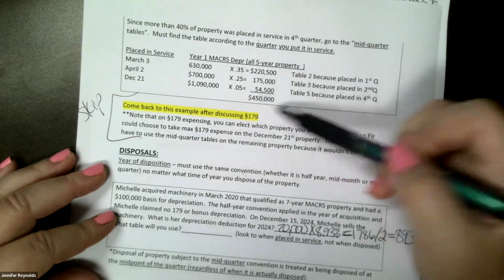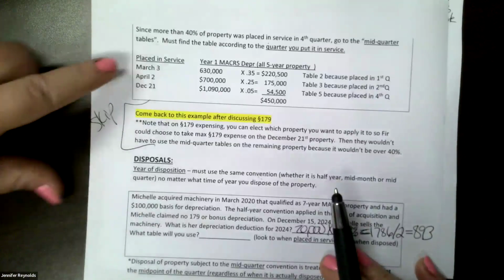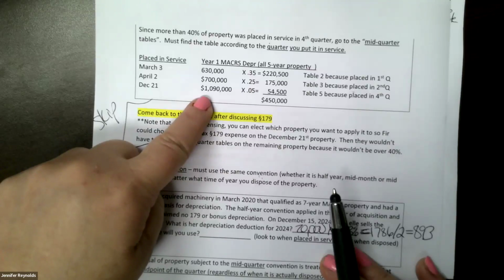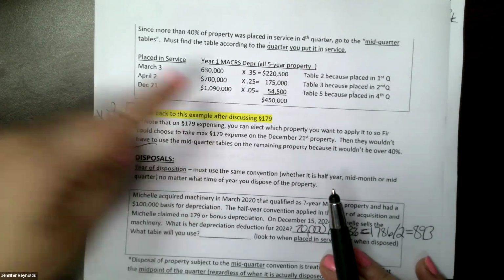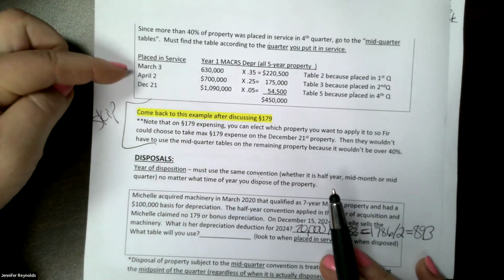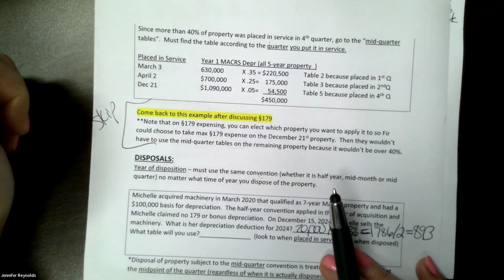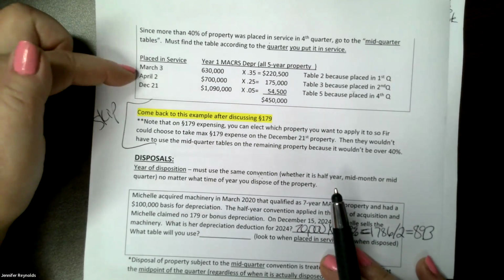I could choose this asset, or this one. You know what I would choose? I would choose this December one because I'd just 179 all of that sucker. And then I don't have more than 40% of my stuff placed into service in the fourth quarter, and I don't have to use the mid-quarter tables. I get to use the half-year tables and get more depreciation.